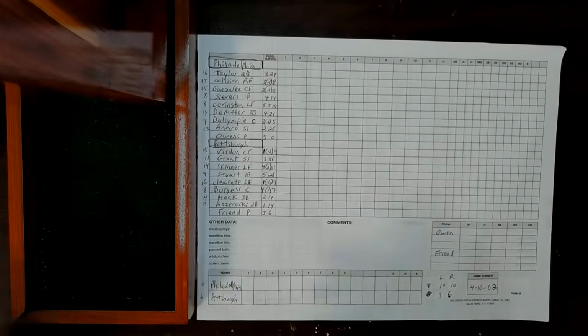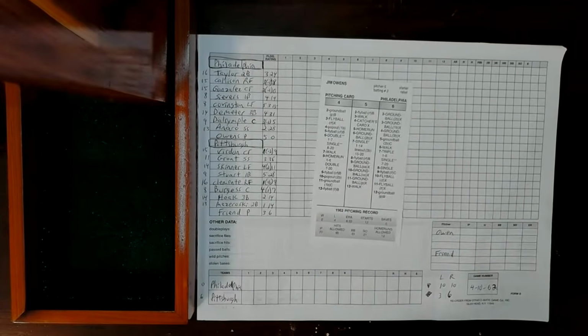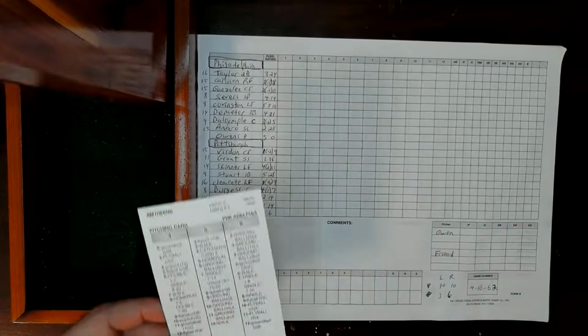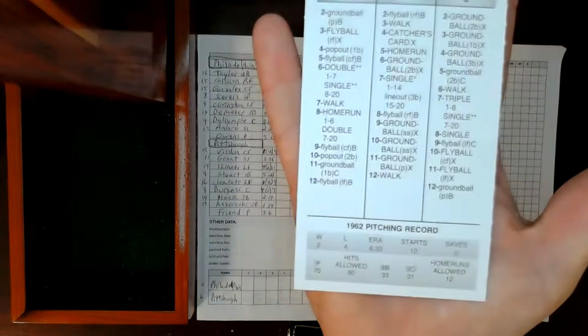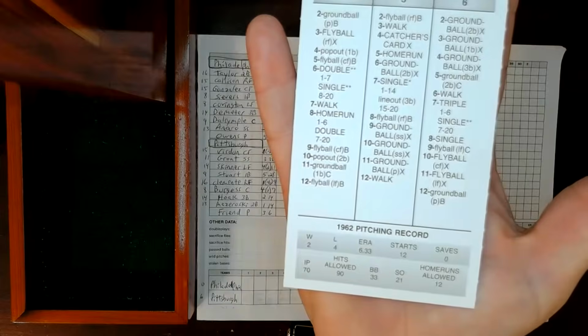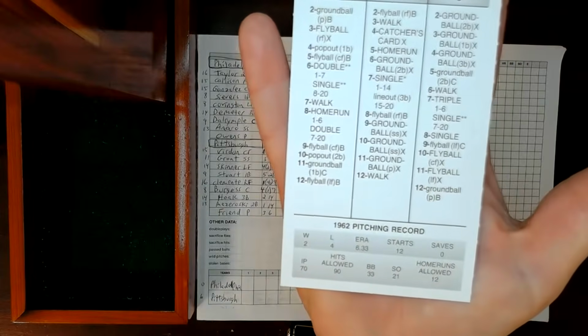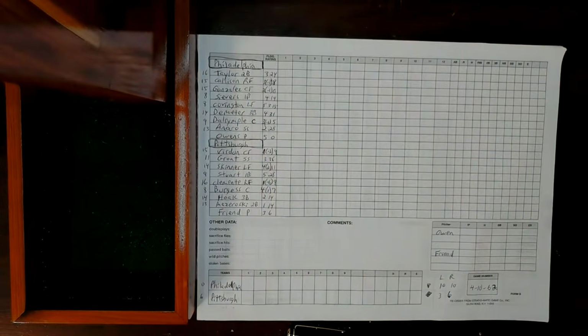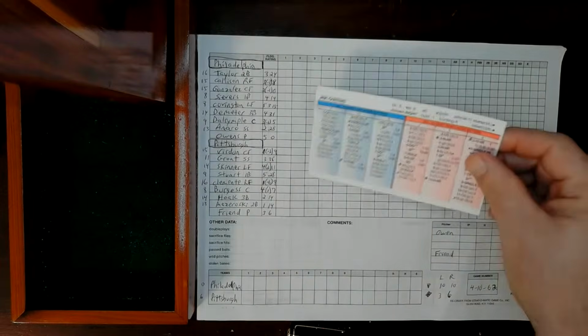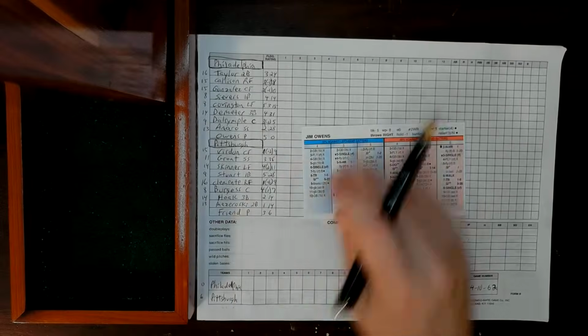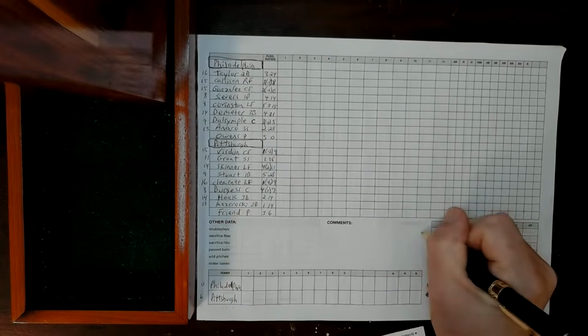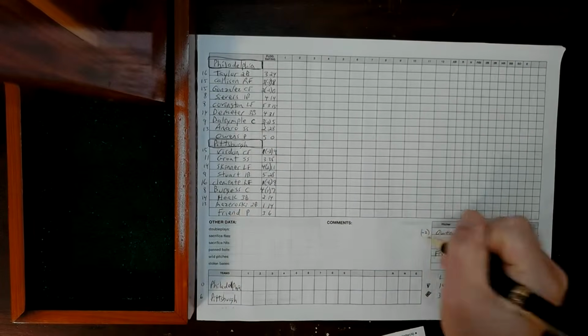So if we look at Jim Owens, and I'm not sure why Philadelphia started him. They must have thought he was going to do something, but if we look at his card on the basic side for Jim Owens, you can see he was 2-4 with a 6.33 earned run average and 12 starts. So I'm not sure why he got the start on opening day, but he did.